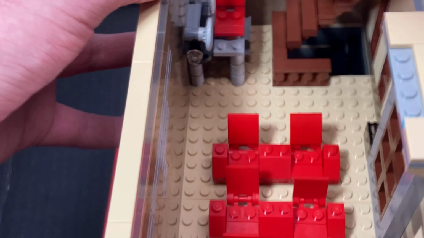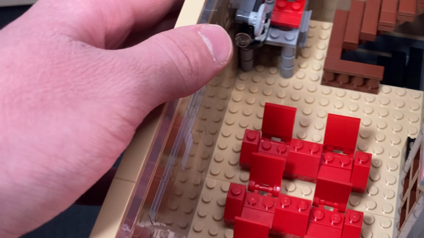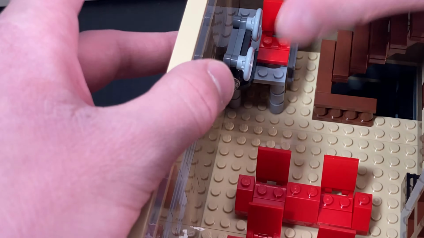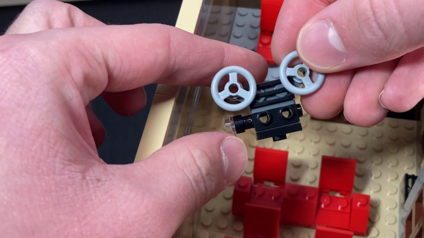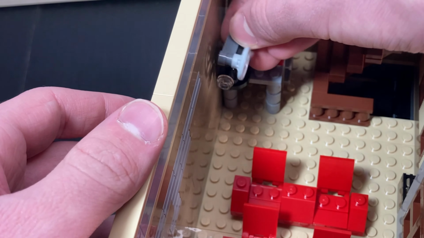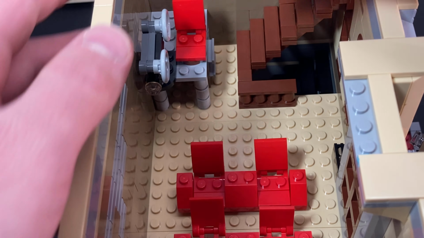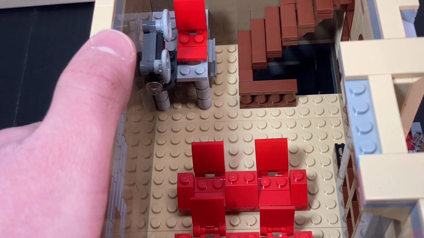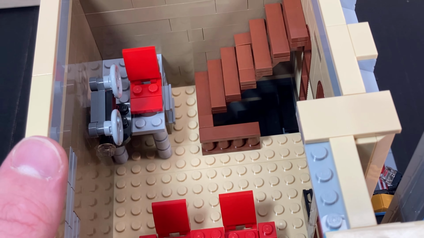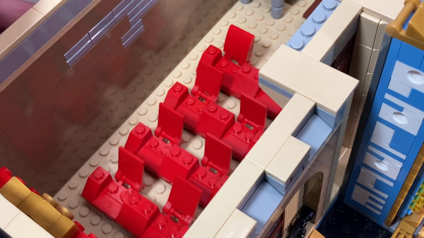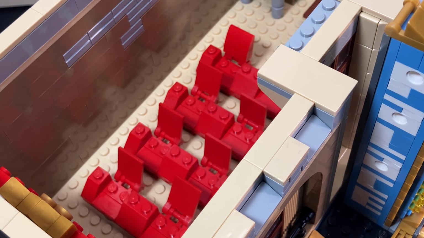You can see we've got the chair there, and we also have the projector right there, which is actually a really cool build that you can just take off like so. And you can see that right there we've got the landing where you can come up from the first story to the second story, and we've also got the stairs leading up to the roof. Overall, I like all the extra chairs, and I really like this movie area.